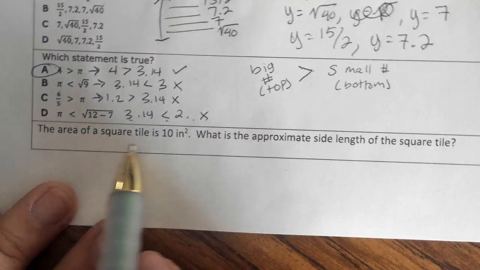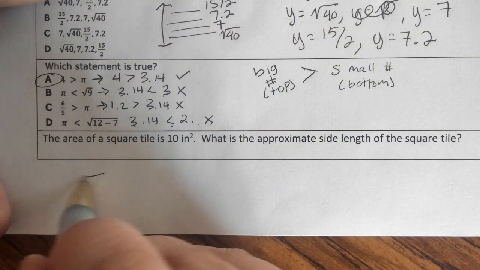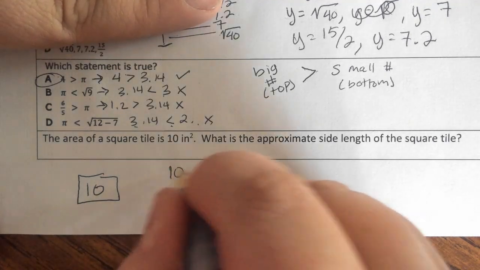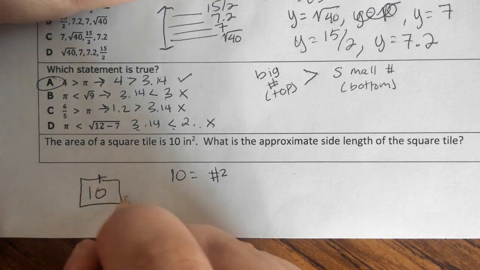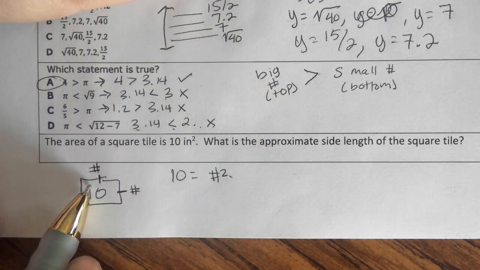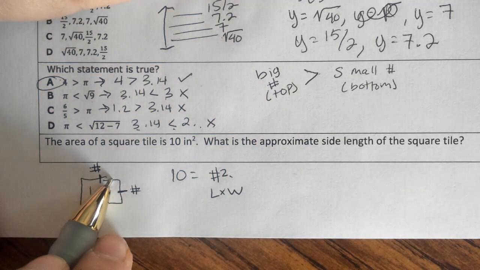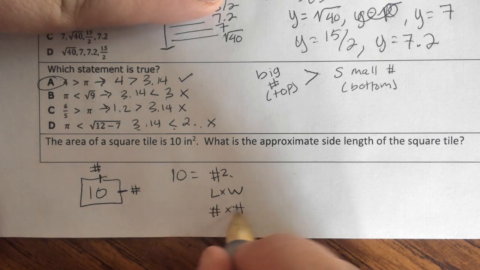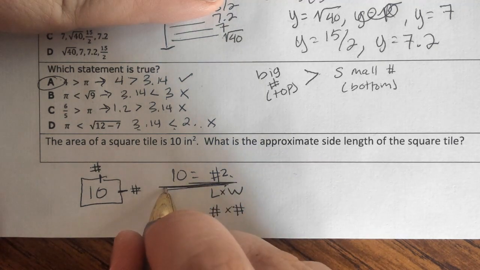Okay. Next, we've got the area of a square tile is 10 inches squared. What is the approximate side length of the square tile? We have talked about if I have the area, to get that is the number squared. How do I know that's the number squared for sure? Because the area would be the length times the width. But because this shape is a square, I know that those side lengths are the same. So this is just any number times itself, which is a number squared. So I know a number squared is 10.